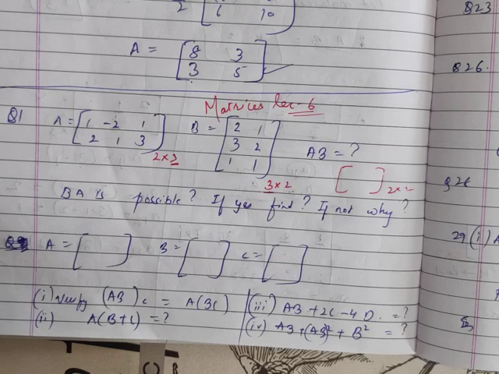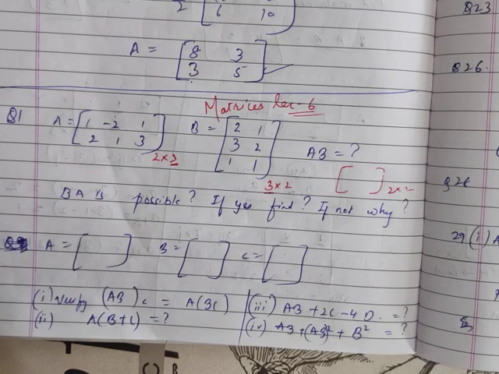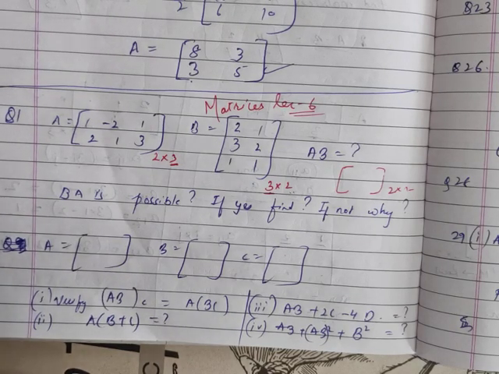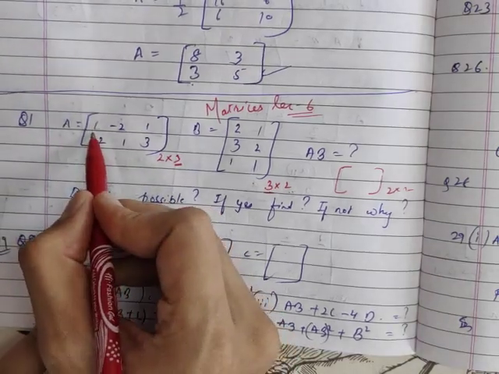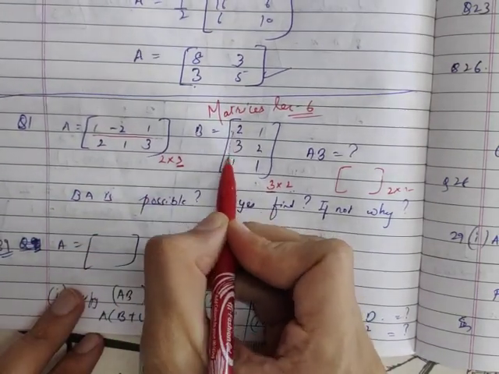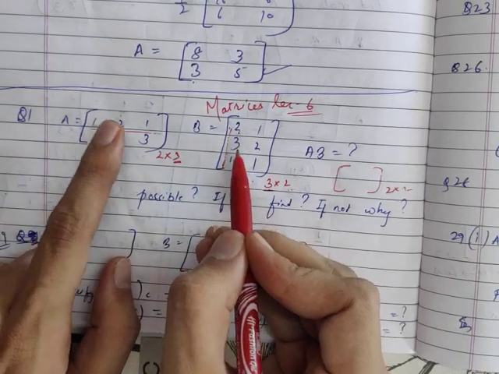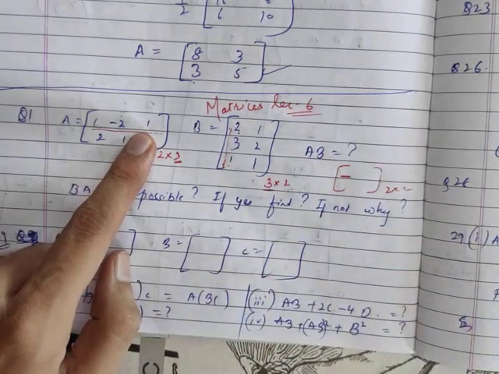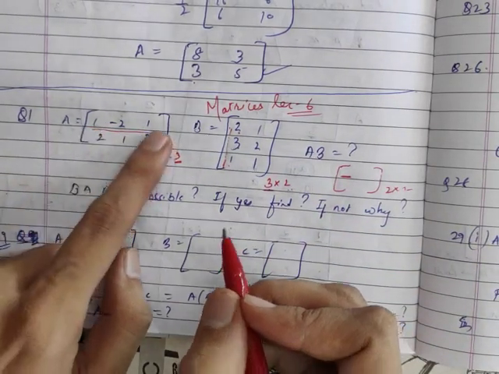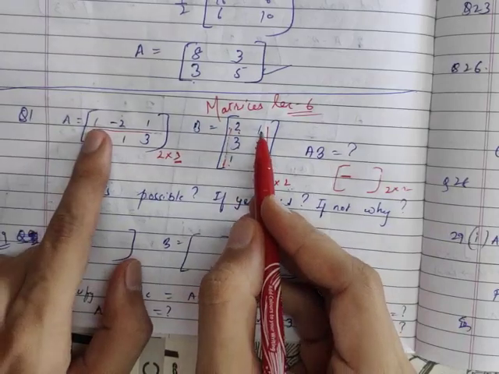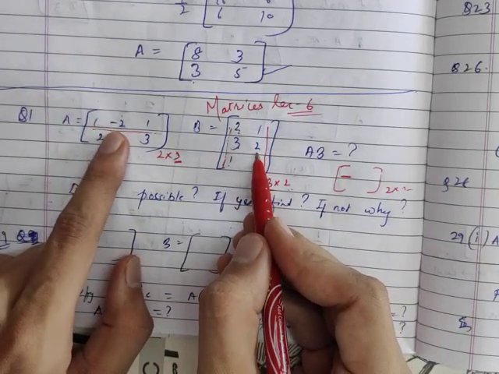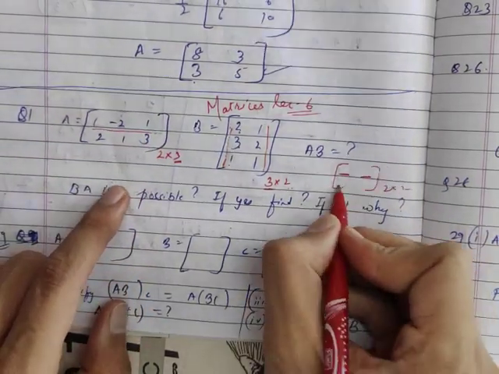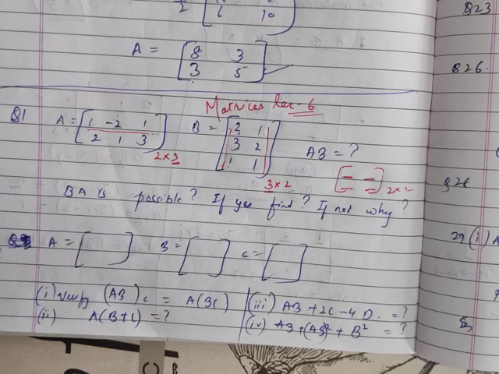Correct? I hope you're with me. Now you gotta do it on your own. I'm just revising with you people, okay? And third, how do you multiply row with column? That means this with this. That becomes 1 into 2 plus minus 2 into 3 plus 1 into 1. That becomes first element. Second element, this with second column. So 1 into 1 plus minus 2 into 2 plus 1 into 1. Second element. And you got it, the third and fourth. Correct? Time to go ahead.